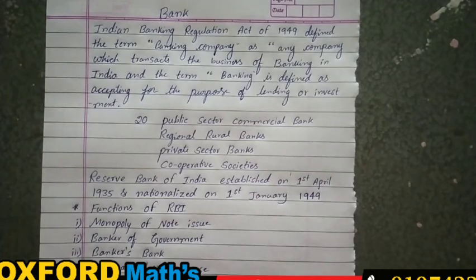So in India, the banking system consists of the State Bank of India. There are 20 public sector and commercial banks. See, look, I have written here how many public sector commercial banks there are: 20, including regional rural banks. In rural areas also we are going to see the banks. ಹಳ್ಳಿಗಳಲ್ಲೂ ಕೂಡ ಗ್ರಾಮೀಣ ಪ್ರದೇಶಗಳಲ್ಲೂ ಕೂಡ ನಾವು ಬ್ಯಾಂಕ್ ಚಟುವಟಿಕೆಗಳನ್ನು ನೋಡ್ತೀವಿ.